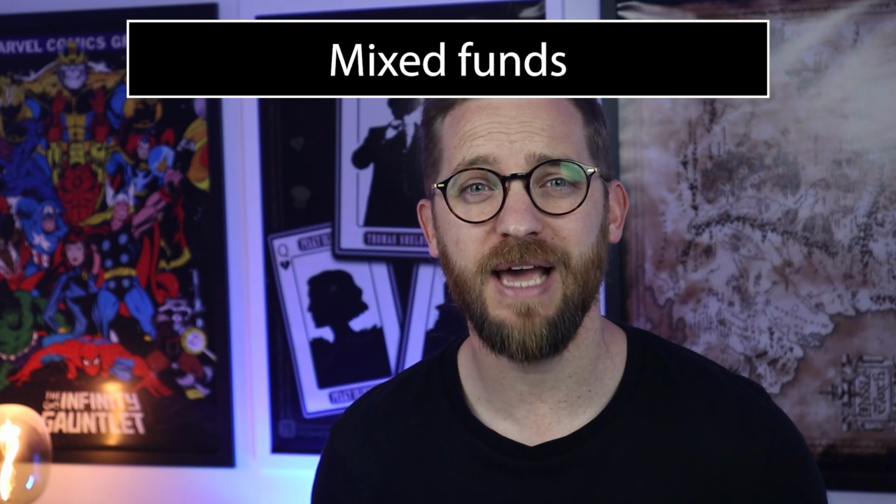Now, let's take a look at mixed funds. If you're thinking of claiming the remittance basis, then it's important to understand what mixed funds are and how they can have an impact on your tax liability. Once foreign income is earned or a foreign gain is realised, if it then gets mixed with other funds, for example by depositing it into a bank account which already contains funds from elsewhere, say earnings from before you became UK resident, capital that might be called, it immediately becomes mixed.